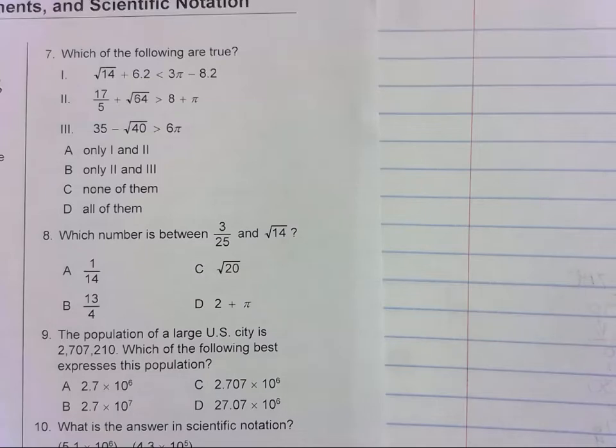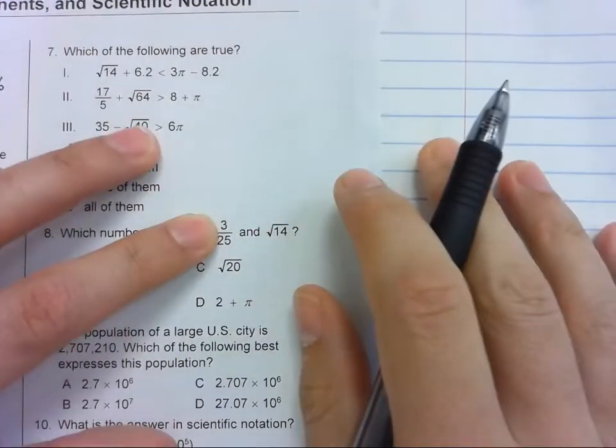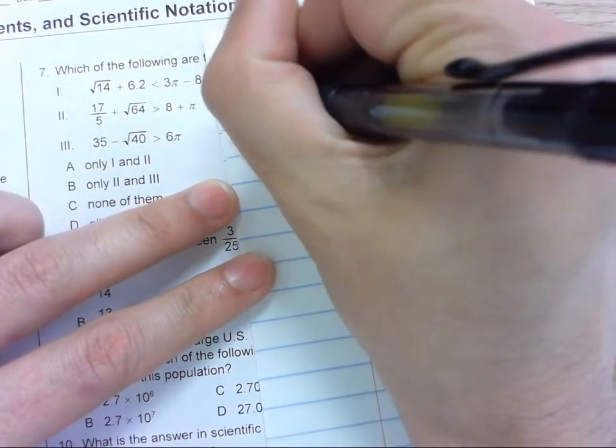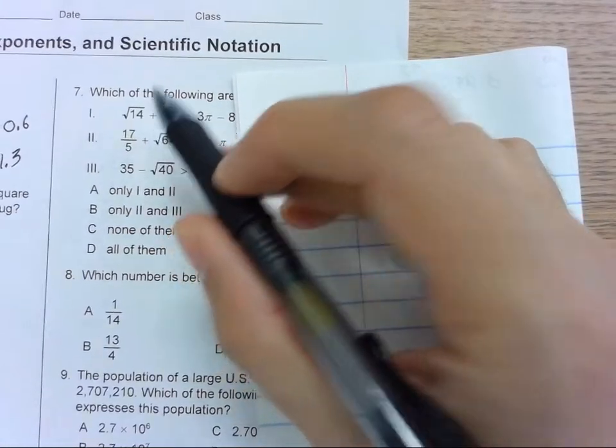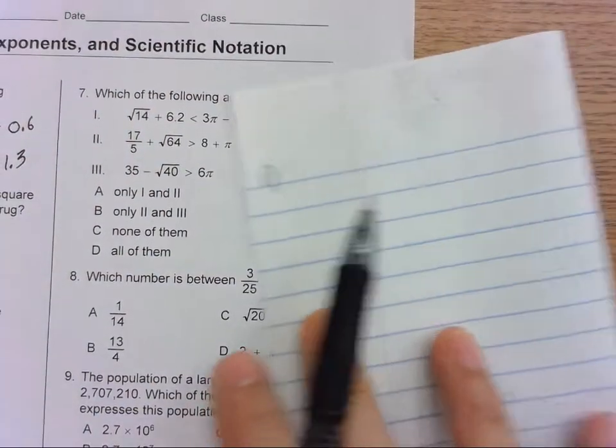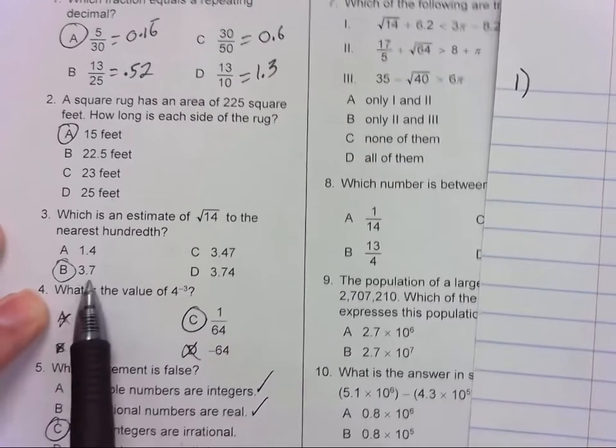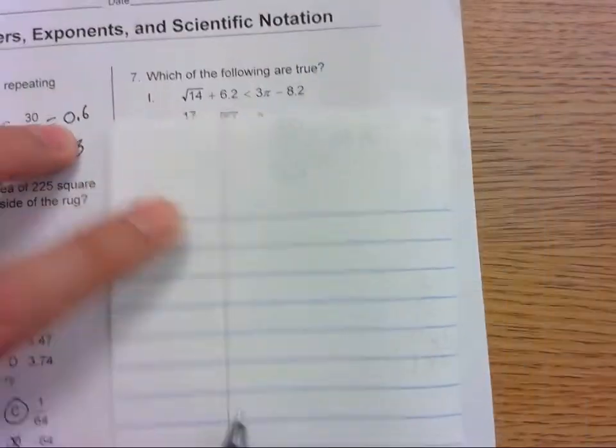Let's look at number 7. Which of the following are true? So we need to write these out. So which of these are true? So the first one, square root of 14. Well, if we look back to number 3, we estimated that the square root of 14 is 3.7.